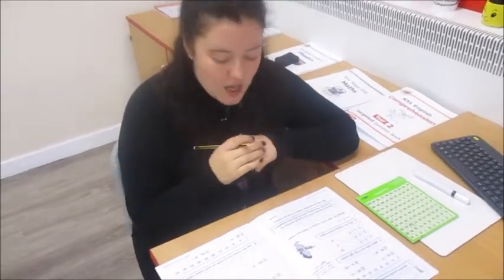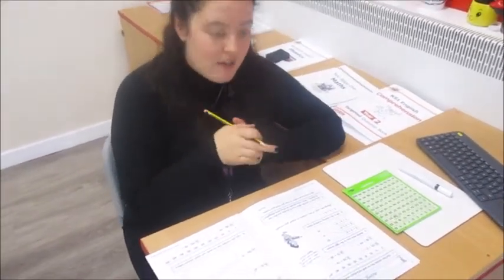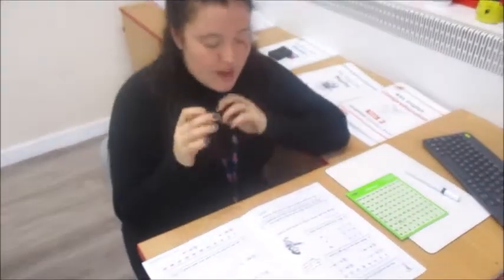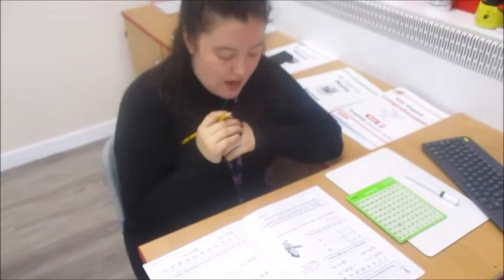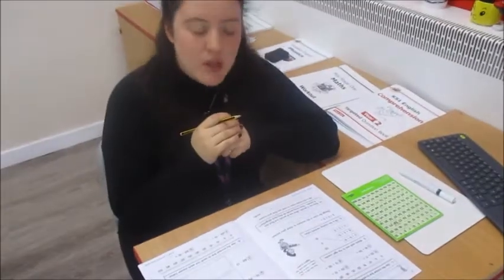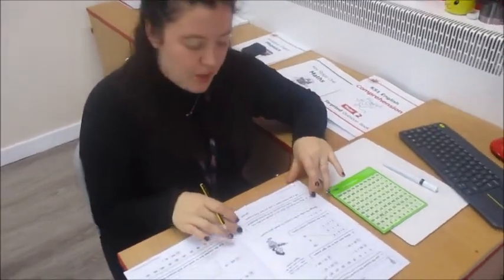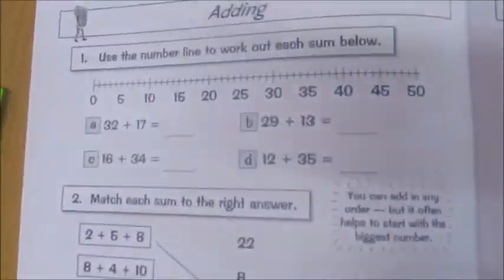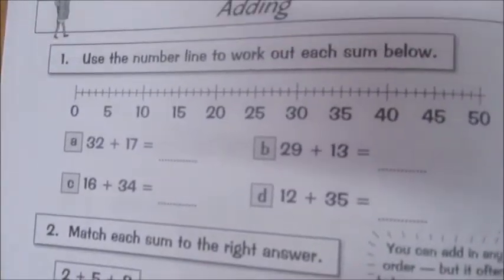our answers. And we've also got a question at the very bottom that is asking us to read something and to find out what we've got to do and having a go at putting it into a sum. So a little bit of reasoning there at the bottom. So we'll have a little look together to see how we can get on. Okay, so number 1, we've got to use the number line to work out the sums below.